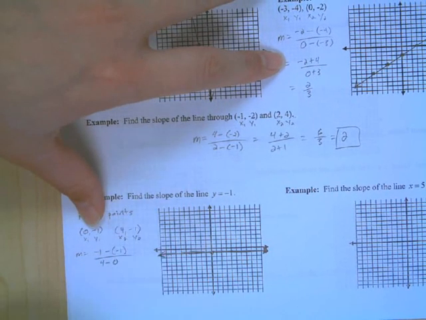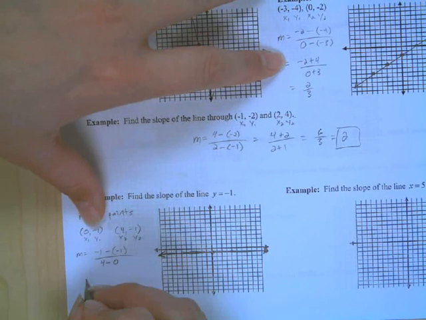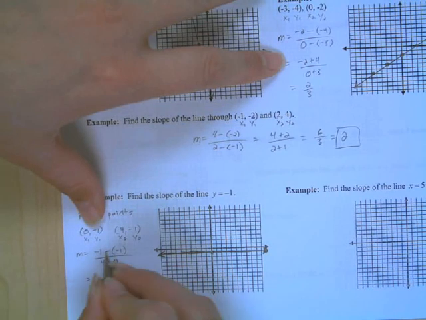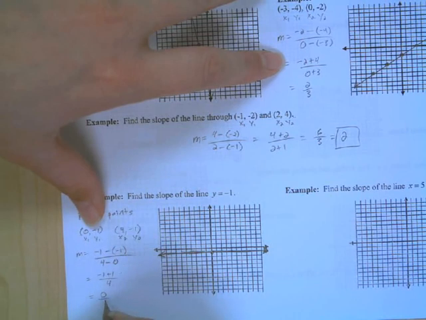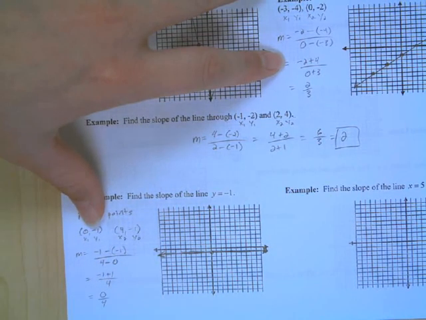Okay, so same thing. Let's just pick a couple. So let's say I use 5, 2 and 5, -4. Okay, so we're going to x1, y1, x2, y2. Oops, wrote that wrong. It's got to be x1, y1, x2, y2, and then you plug it in.